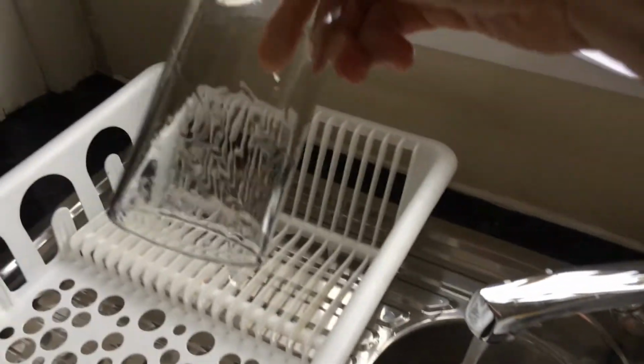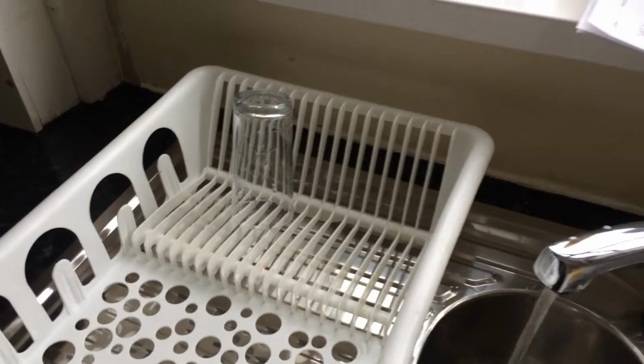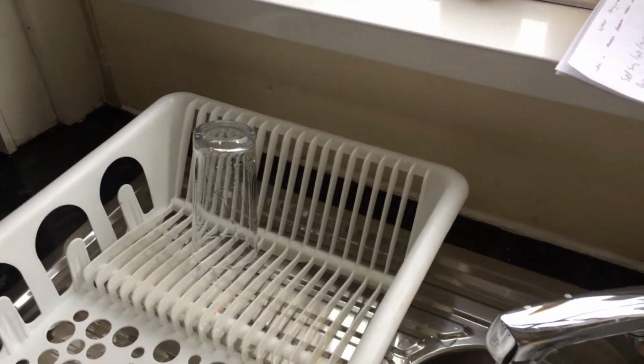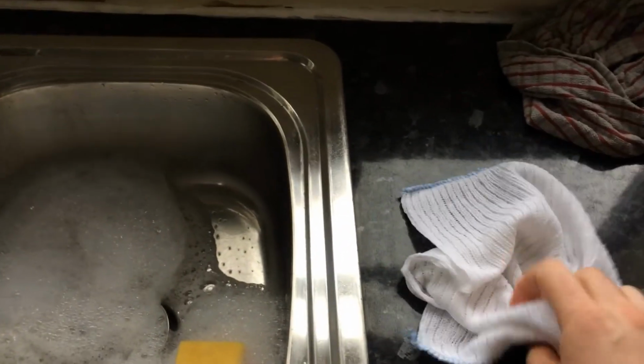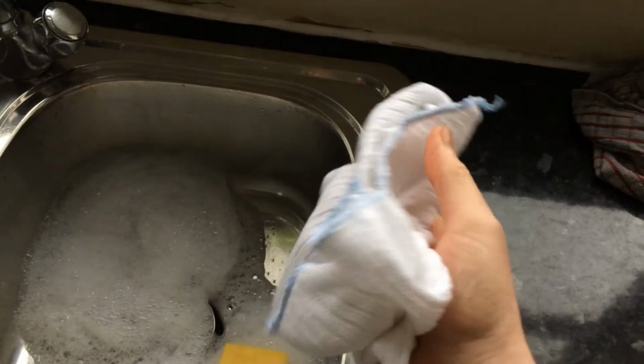So I have now rinsed the glass. I can leave it to dry. So that is to rinse something or to swill something out using water. Something else we can do with water is to wet something. So to demonstrate this, I'm going to wet the cloth.